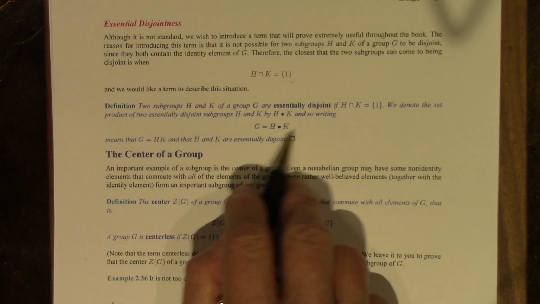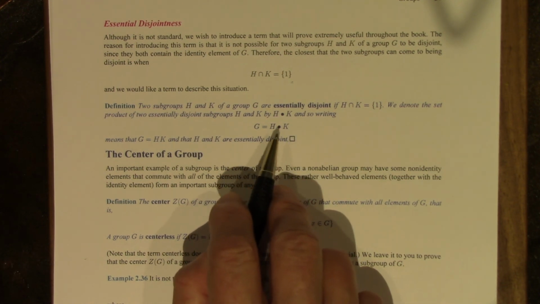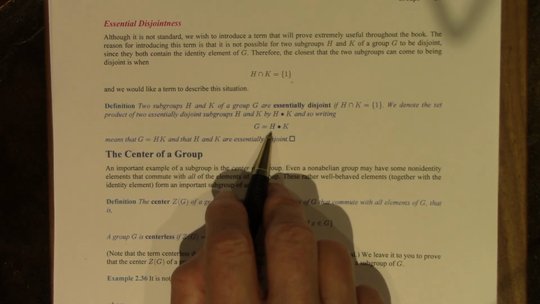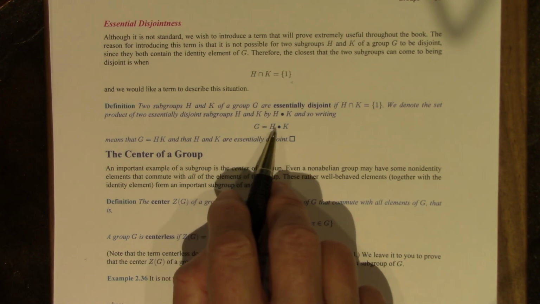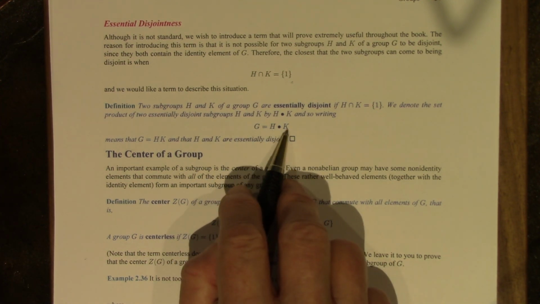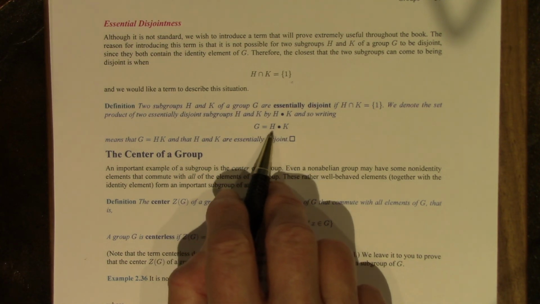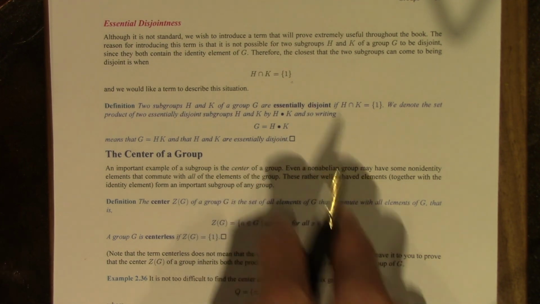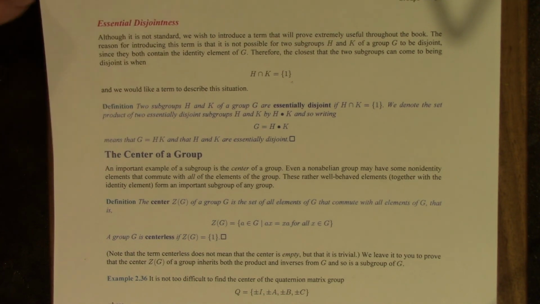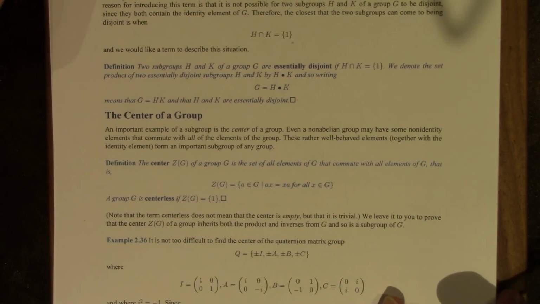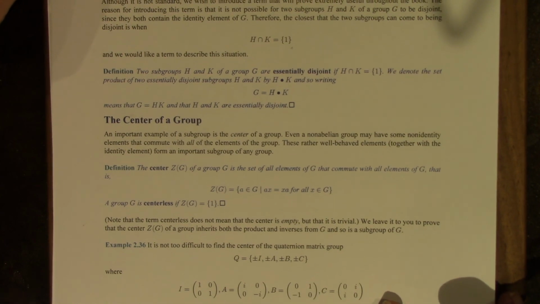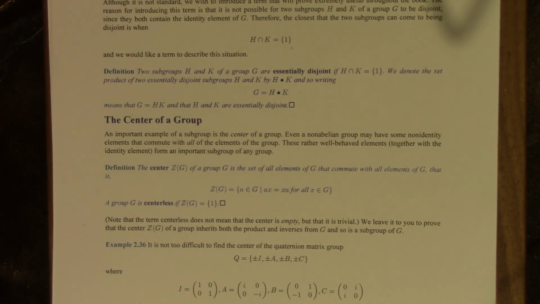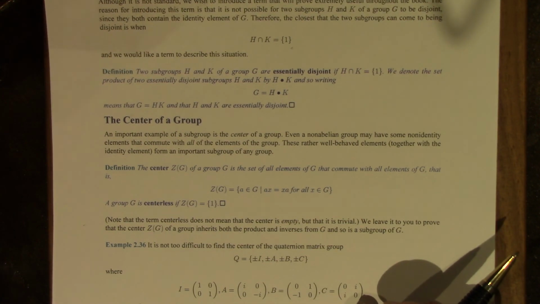We're going to have a lot to say about this situation. It is a true decomposition of G into a product of subgroups. Because these are essentially disjoint, there's no real interaction between the two, and we get a legitimate decomposition of G into, well, dare I say it, simpler groups. They're not necessarily simpler, but they may be. So we'll discuss that at length.